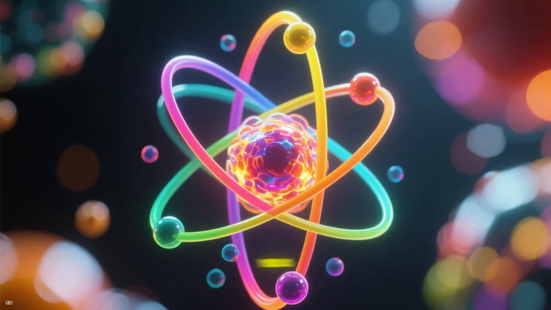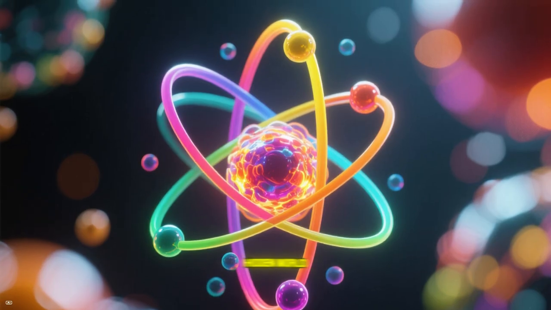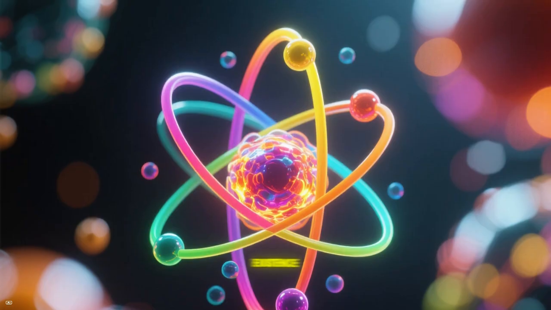It's a testament to the beautiful and intricate laws that govern our reality, all playing out on a scale too small for us to see, yet responsible for everything we are. I hope this journey into the atom has given you a new appreciation for the hidden world that underpins our existence. It's a universe of forces, particles, and incredible design, all packed into a space smaller than we can truly imagine.